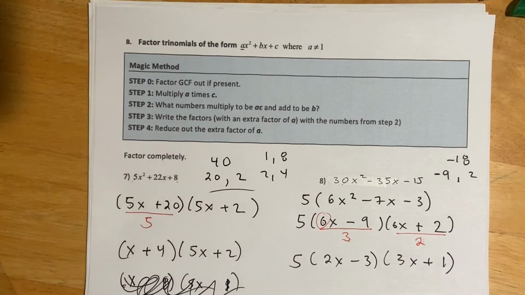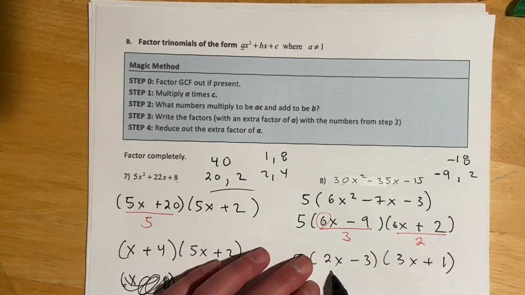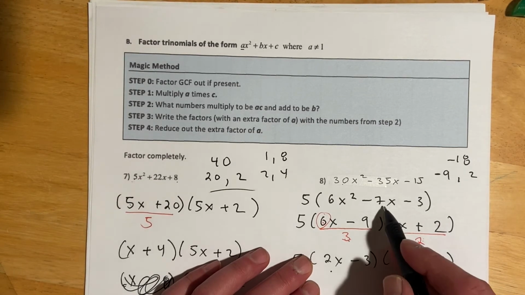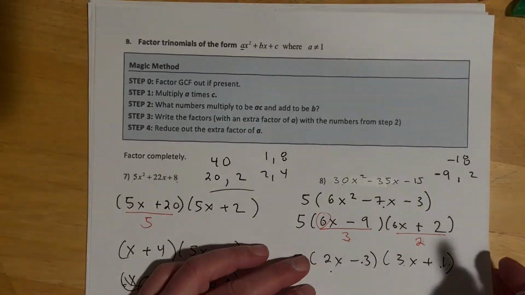And then with any factoring problem, we can always FOIL and check, by the way. So here if I did this, I would go 2 times 3 get 6x, plus 2x on the outside, minus 9x on the inside. There's our 7x, negative 3 times 1, there's our negative 3.